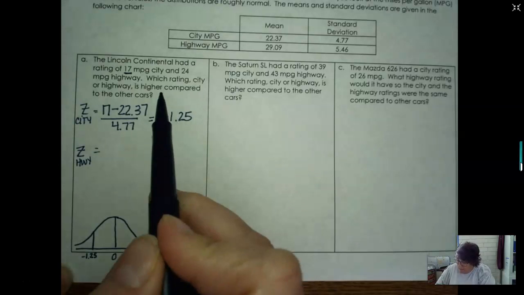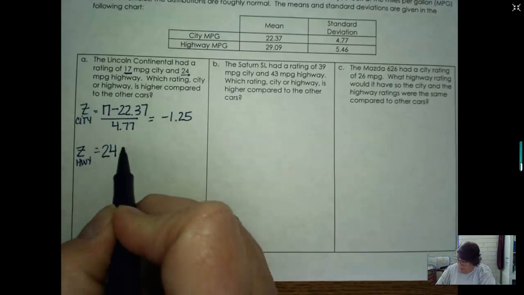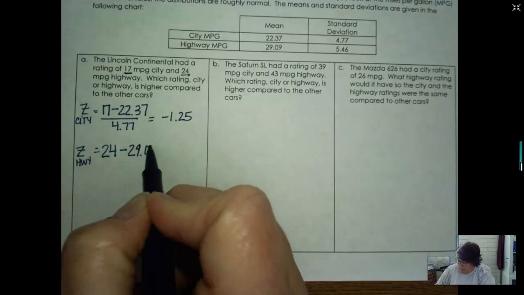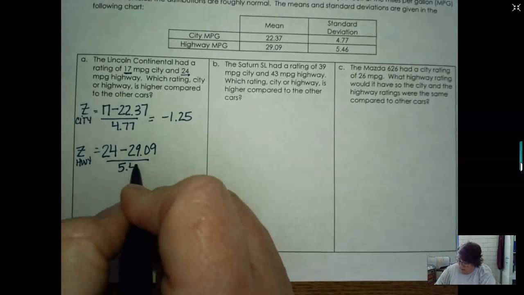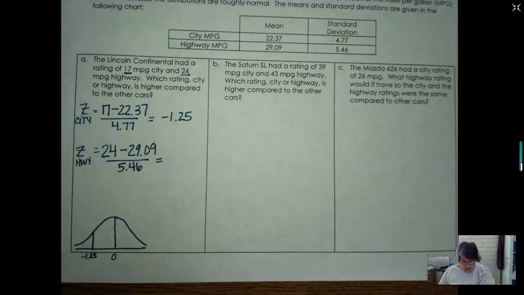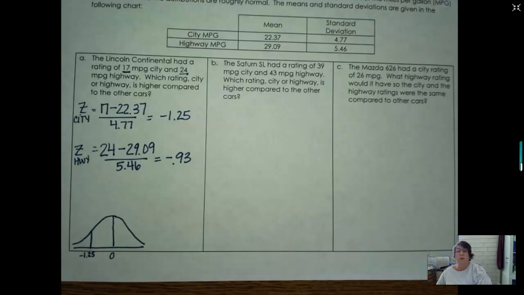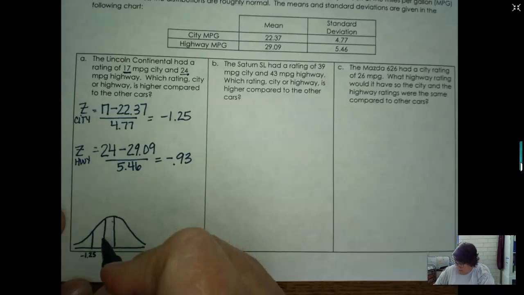Our highway information was 24 miles per gallon. That's our score of interest. So 24 minus the highway mean, which is 29.09, divided by the highway standard deviation of 5.46. When I do that, I get negative 0.93 for my Z-score. That means it's 0.93 standard deviations below the mean. Well, 0.93 is not as far out as negative 1.25, so somewhere in here, negative 0.93.